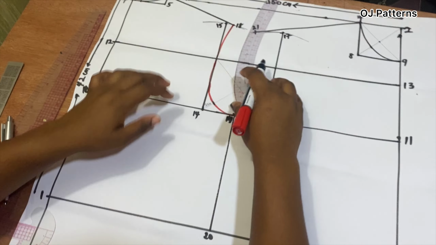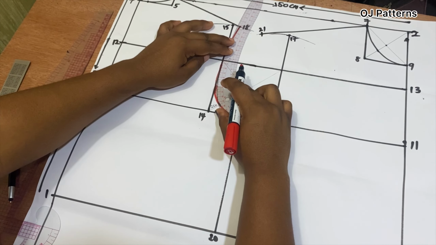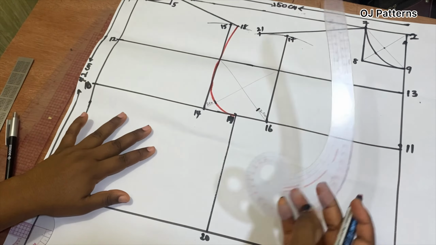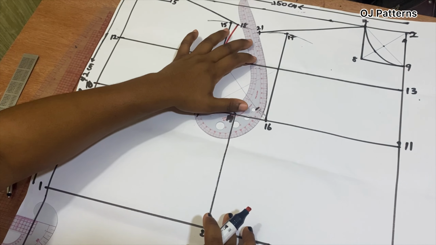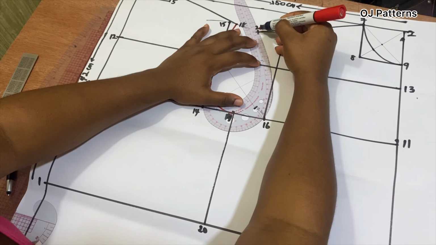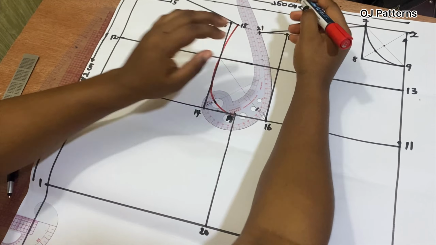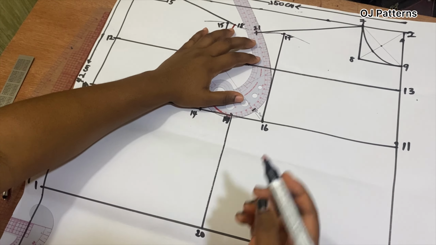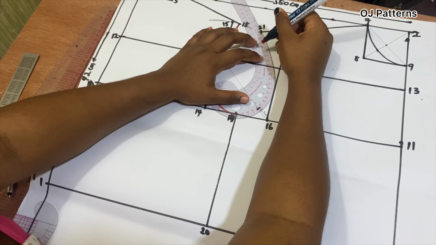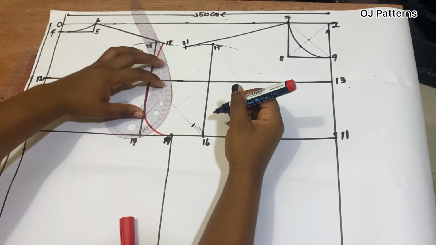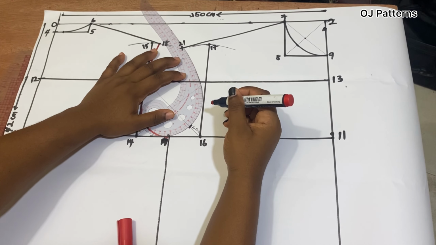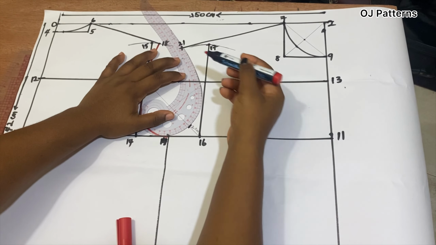So using a curve, please ensure you place it in a way that you get one stroke. So to connect the front 21 to touch, okay, next for the front you connect 21 touching 2.5 to point 19, which is the midline.